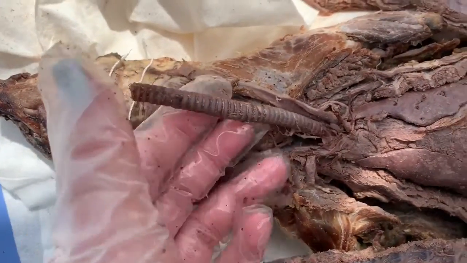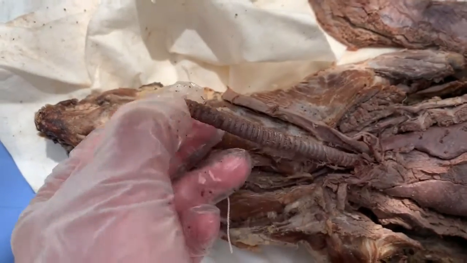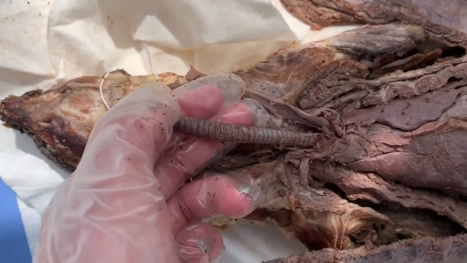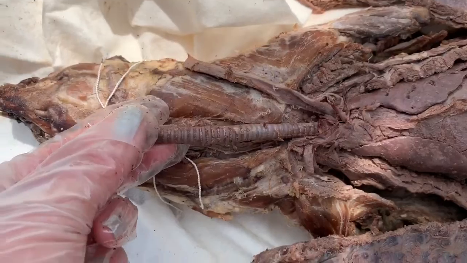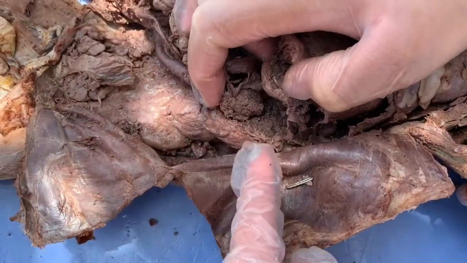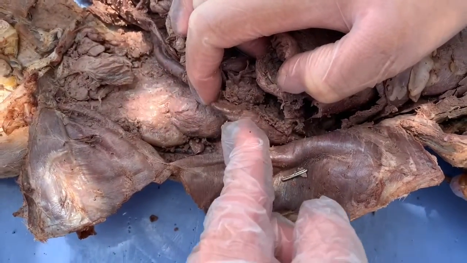So here we have the trachea, which is formed with rings of cartilage to prevent it from collapsing as the mink inhales. Okay, here we have the spleen, which filters blood and stores platelets and white blood cells.